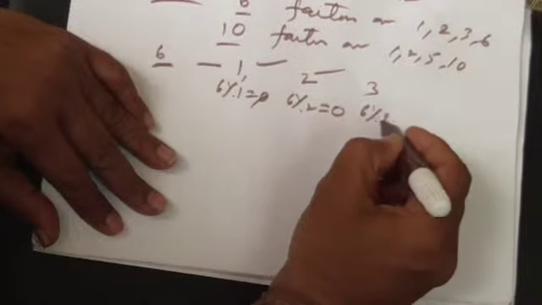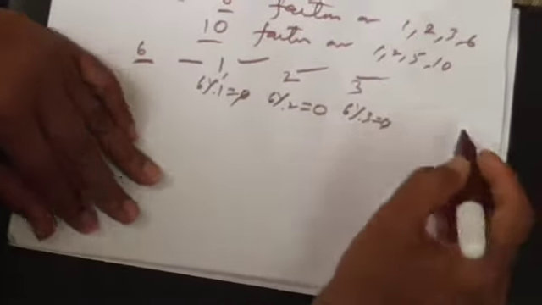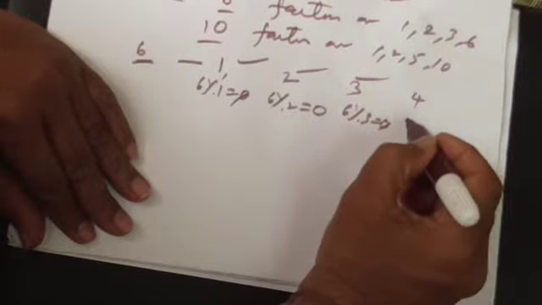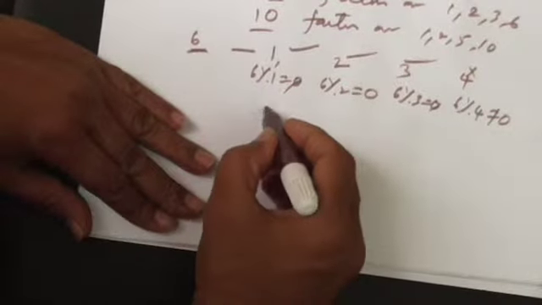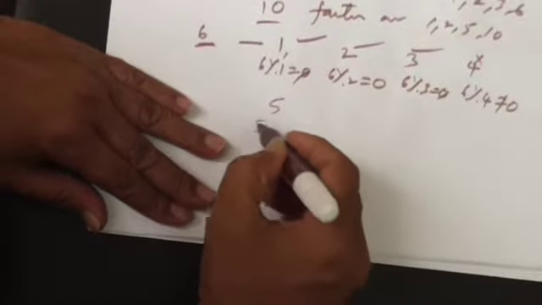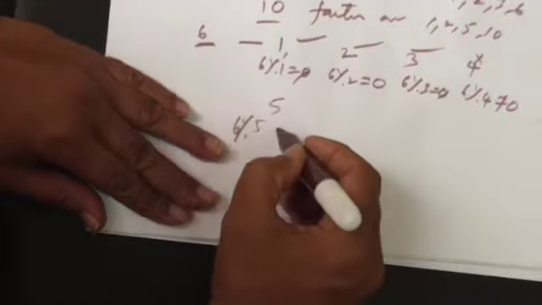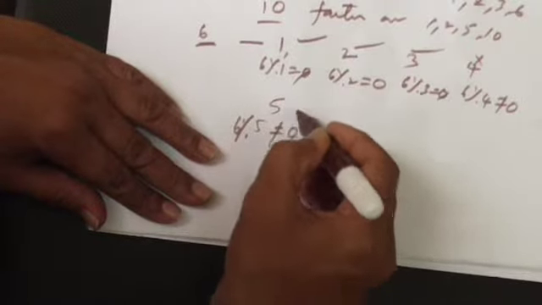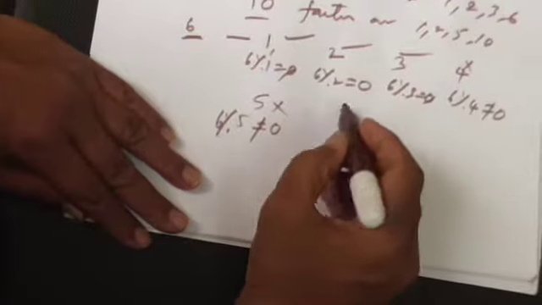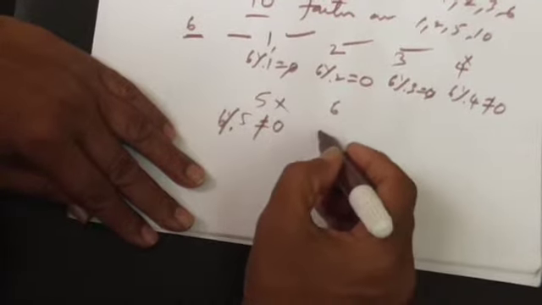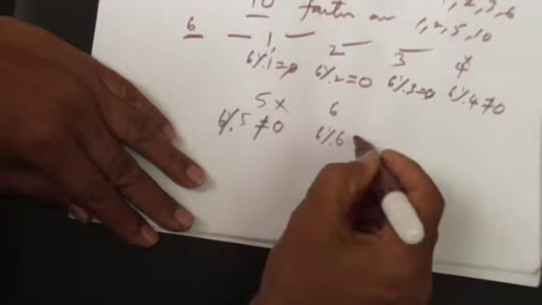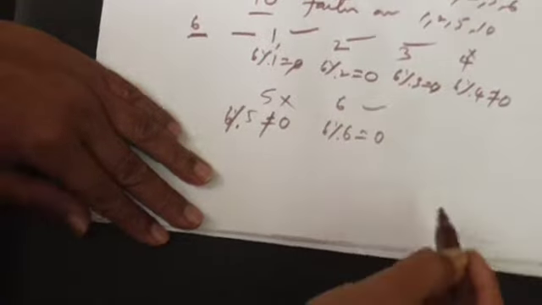Then 3. 6 mod 3 is 0, therefore this is a factor. Now take 4. 6 mod 4 is not 0, therefore it is not a factor. Now take 5. 6 mod 5 is not 0, therefore it is not a factor. Now you say 6. 6 mod 6 is 0, therefore it is a factor.